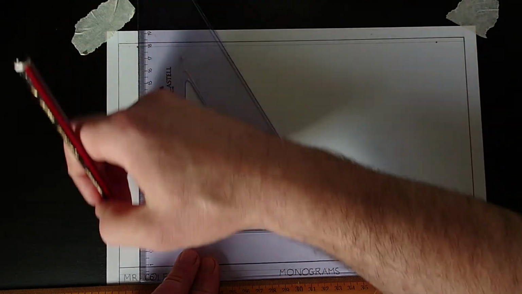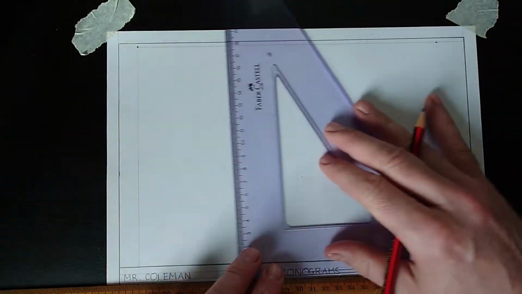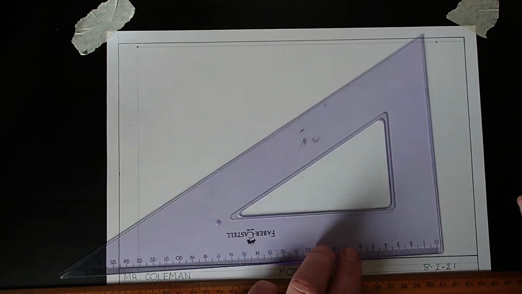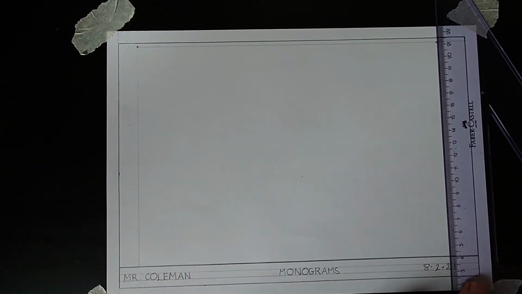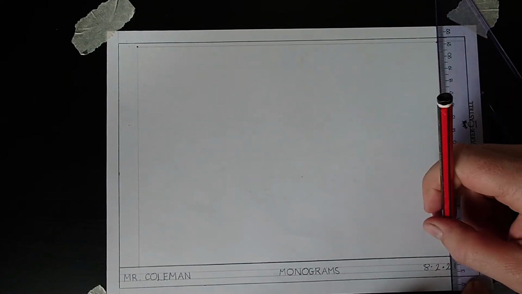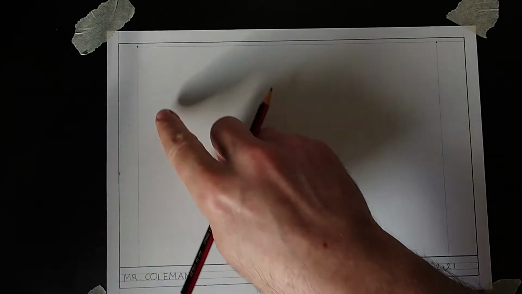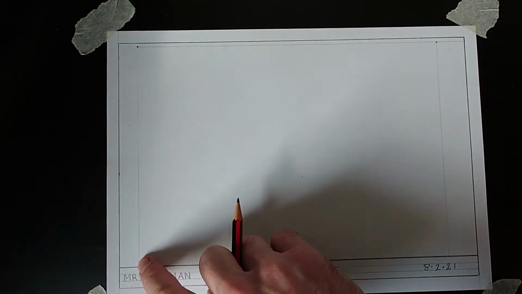And I'm going to draw a vertical line from the starting point down. And I'm going to do the same over this side. Okay, so a second vertical line. Like that. I haven't measured this line. I don't know what length it is.